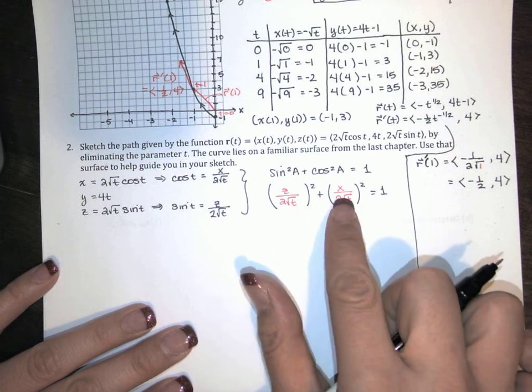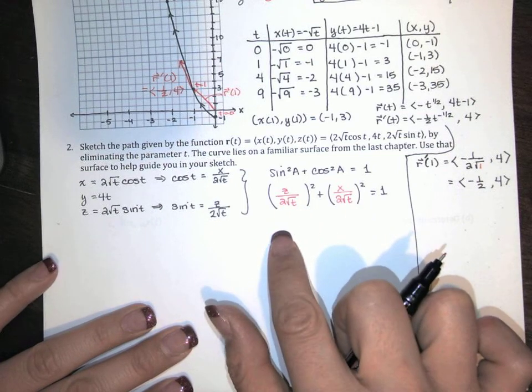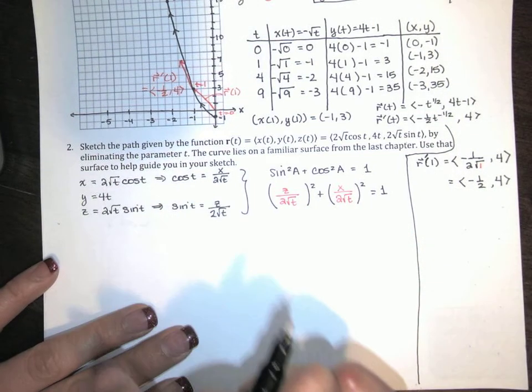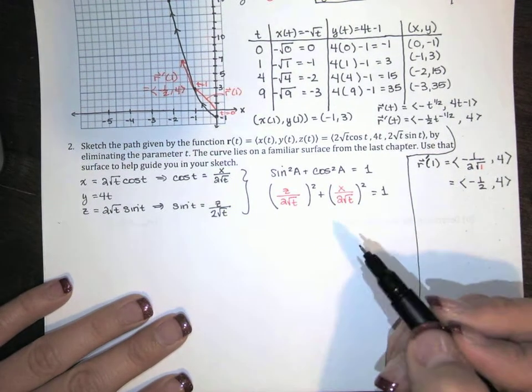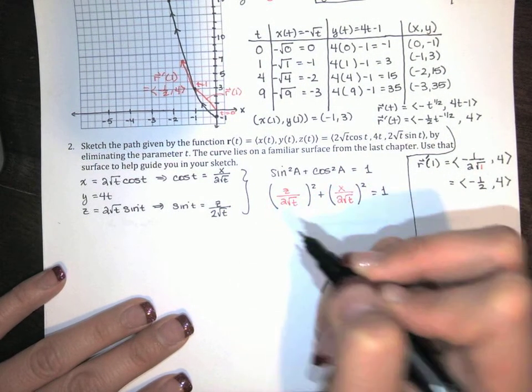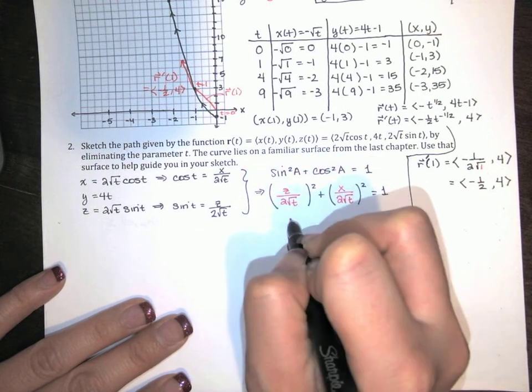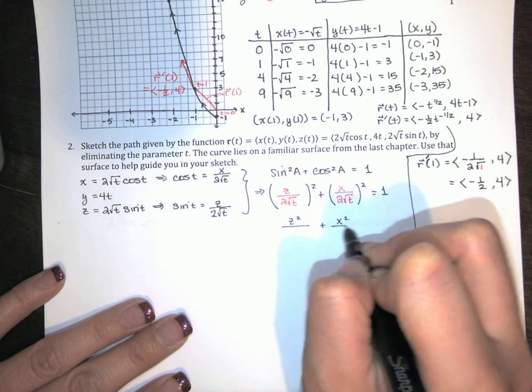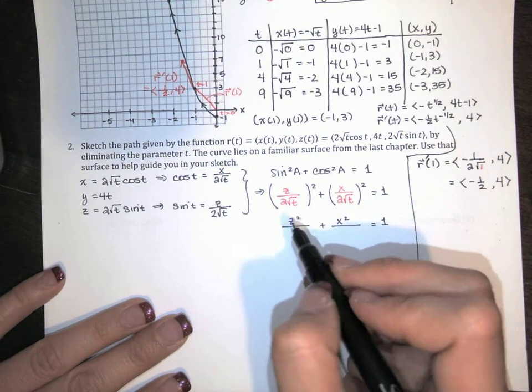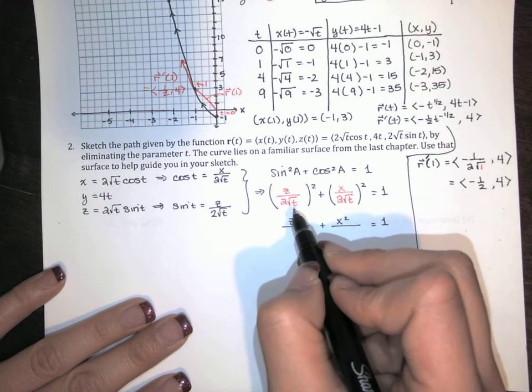So I've got this equation with an x and a z in it, and it doesn't have those trig functions anymore. So we'll square this. We're going to simplify everything. Square the numerator, square the denominator. You've got 2 factors in the denominator.